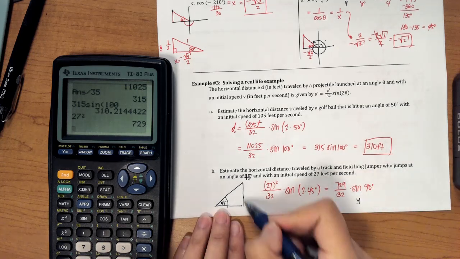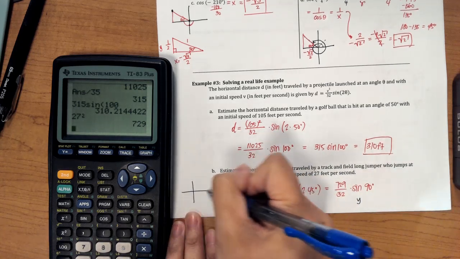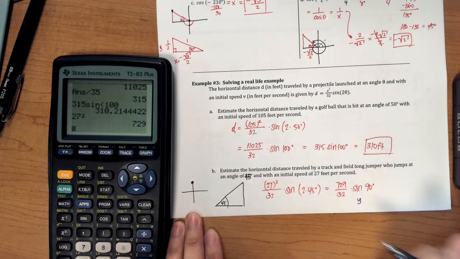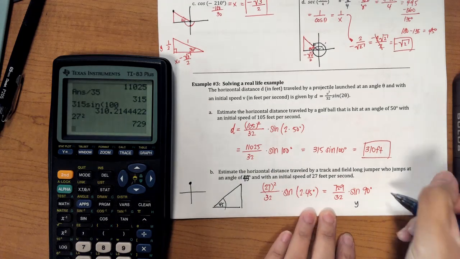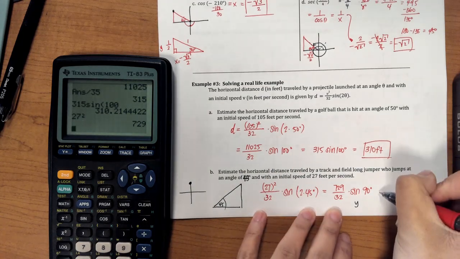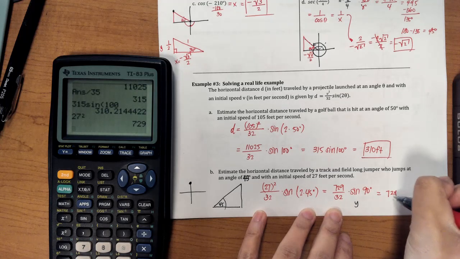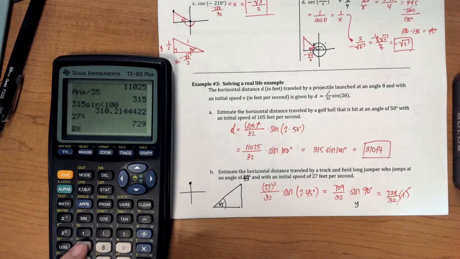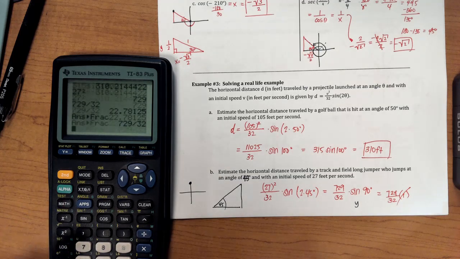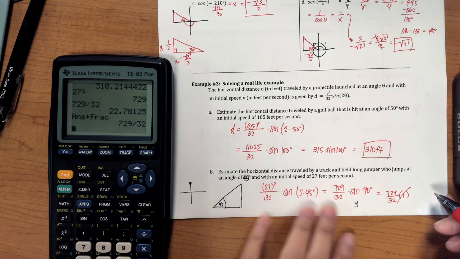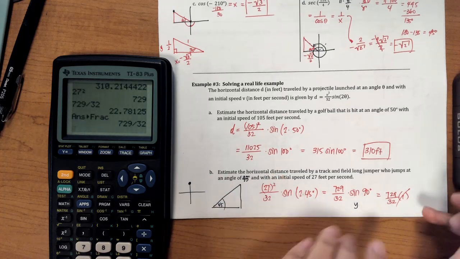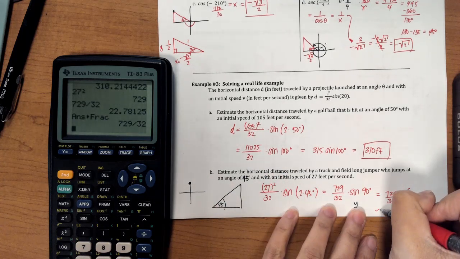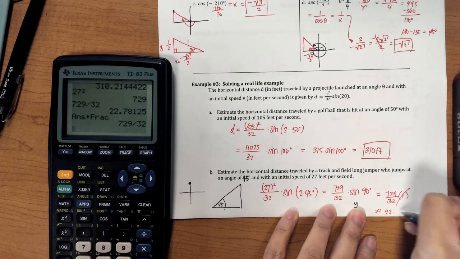And our y value at 90 degrees is 1. So that'll be equal to 729 over 32 times 1, which is just 729 divided by 32. Ooh, it's a decimal. But since we're talking about distance, we do need that decimal value, so it'll be approximately 22.8 feet.